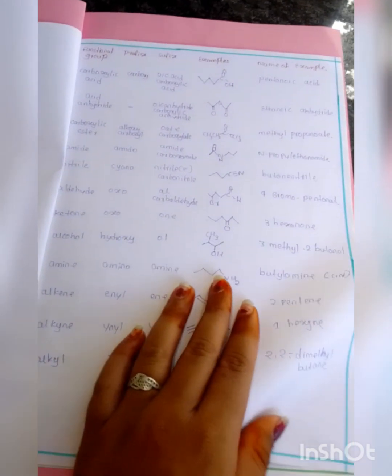Then there are so many examples of IUPAC nomenclature. First one, carboxylic acid. The suffix is -oic acid. The name of the example is pentanoic acid. The next ones: acid anhydride, carboxylic ester, then amide, and so many more examples.